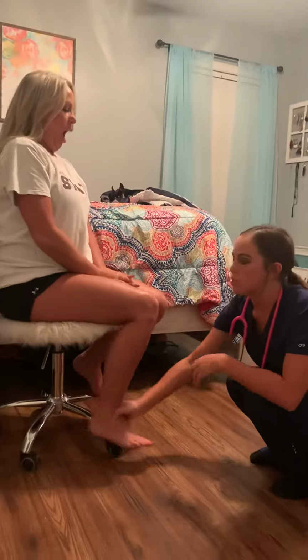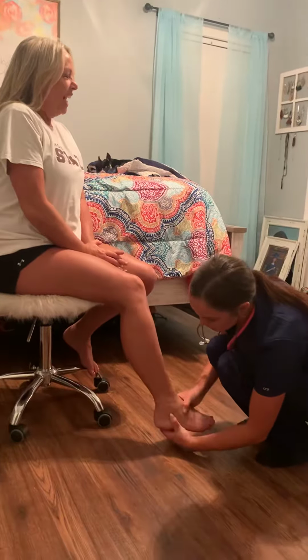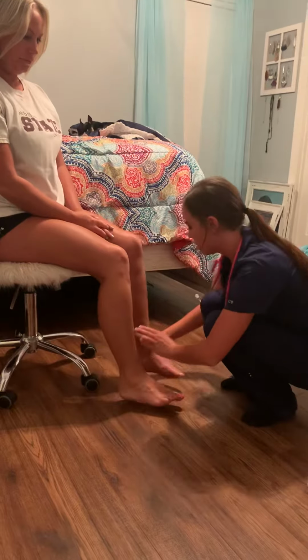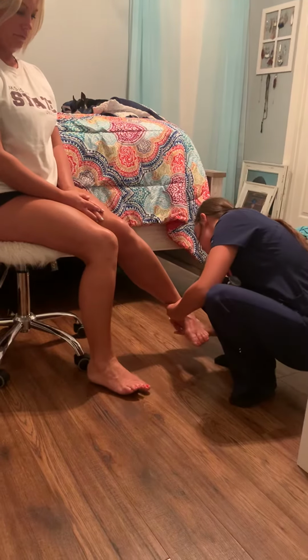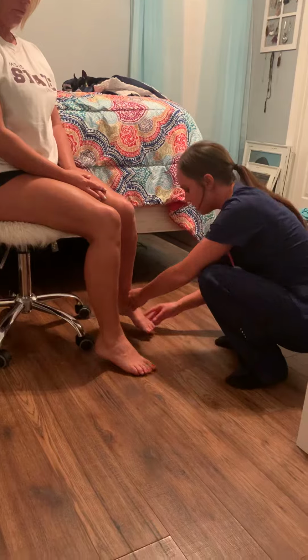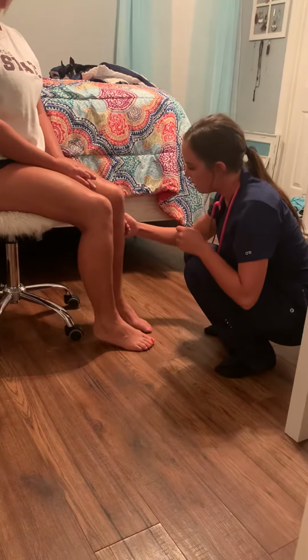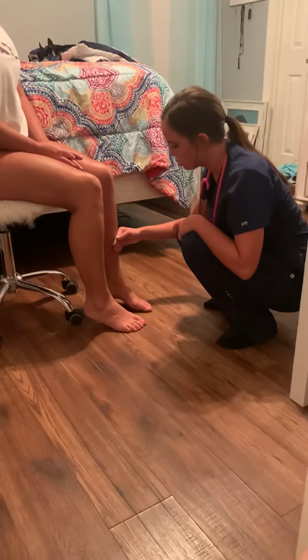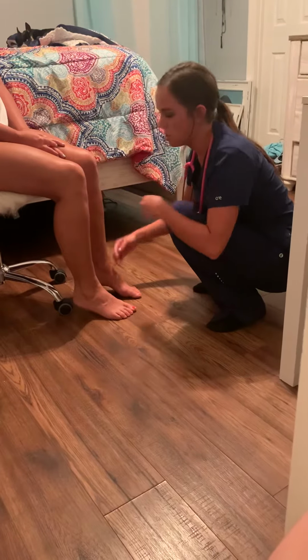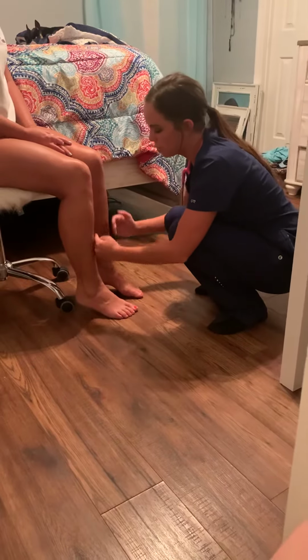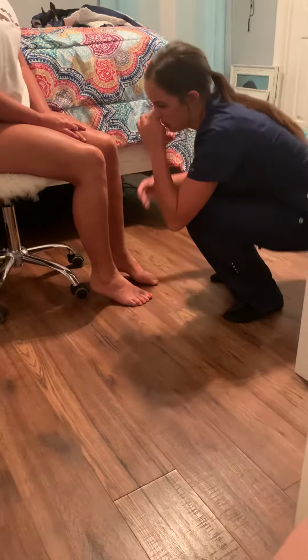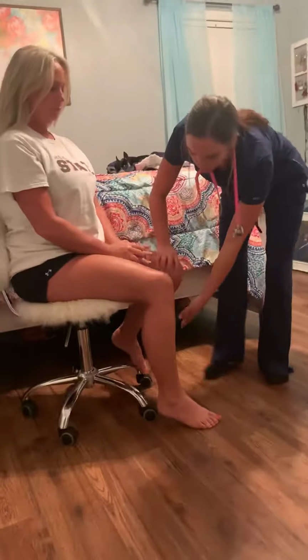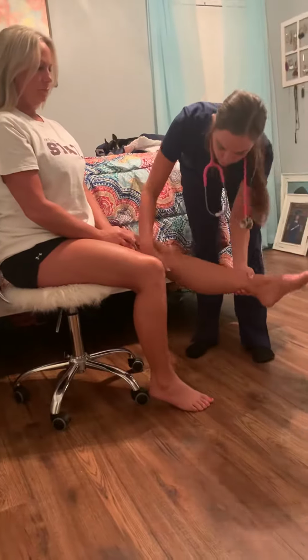I'm going to inspect her heels for skin intactness and lesions. And her skin is intact and she doesn't have any lesions. I'm going to palpate for temperature, texture, moisture, and tenderness. And she is warm throughout. And I'm going to do passive range of motion.